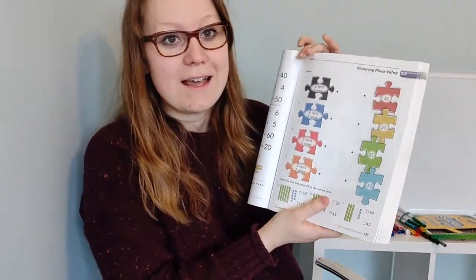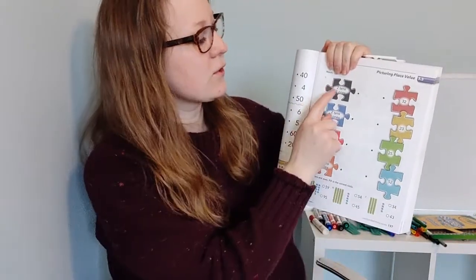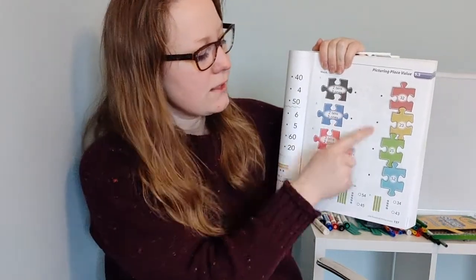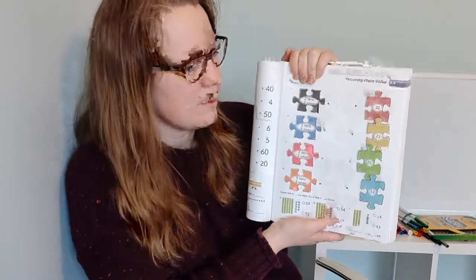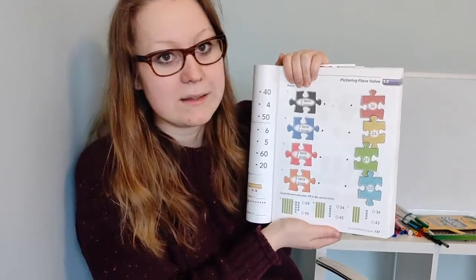Great job, grade 1. Can you please open up your textbook to page 137 today? On page 137, looks like this. We have a couple of puzzle pieces. For the puzzle pieces on this side, we have our 10s and our 1s written out. So the first one says 2 10s and 3 1s. What I would like you to do is match it up to the puzzle piece that shows you the number that has 2 10s, a 2 in the tens place, and a 3 in the ones place.